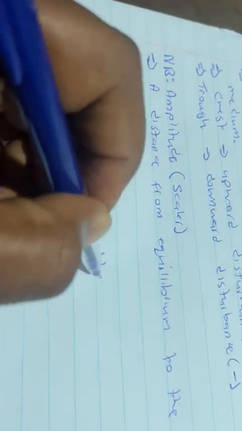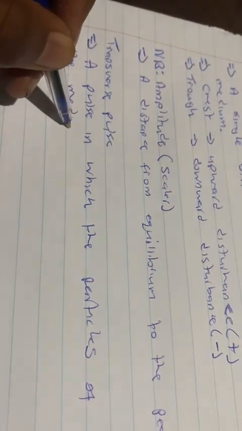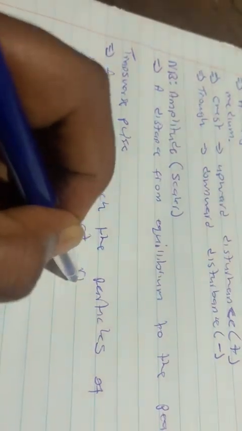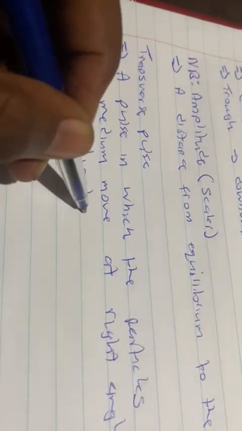A pulse in which the particles of the medium move at right angles to the direction of the motion of the pulse.